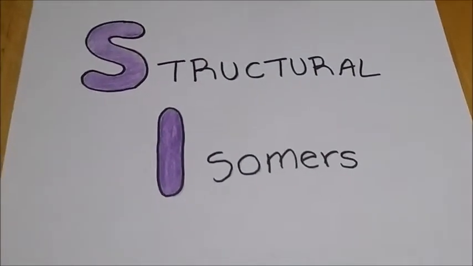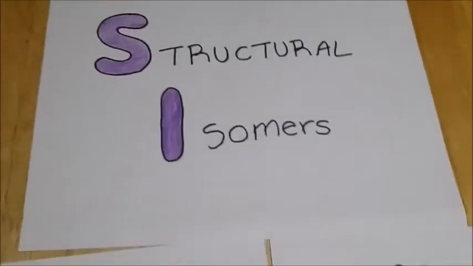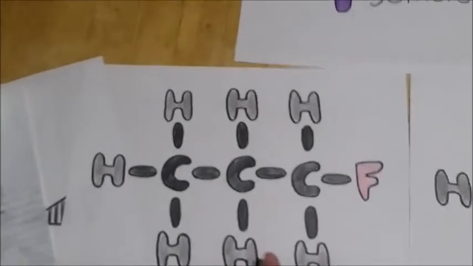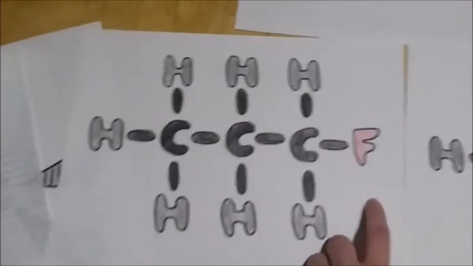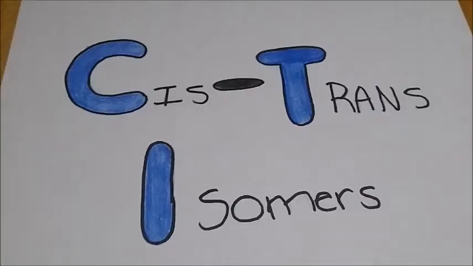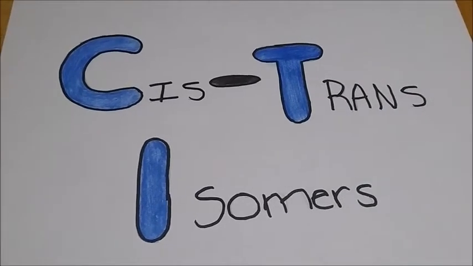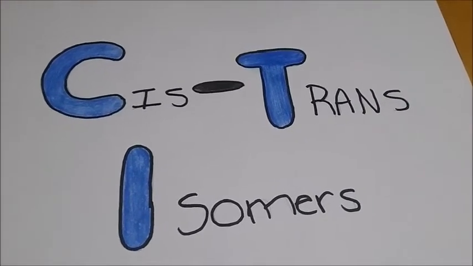In structural isomers, atoms are arranged in a completely different order. This is shown in the following drawings. In the first drawing, we have the fluorine atom at the end, whereas in this drawing, we have the fluorine atom in the middle. In cis-trans isomers, it occurs where you have a restricted rotation somewhere in the molecule.